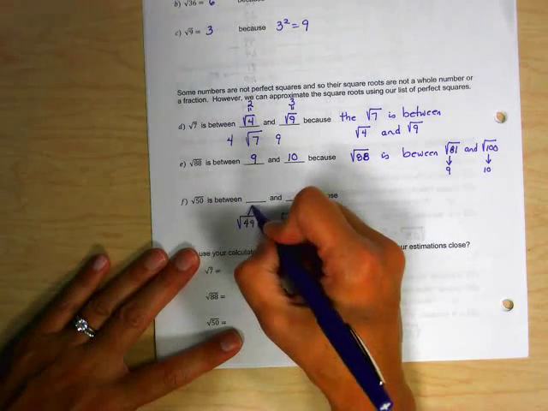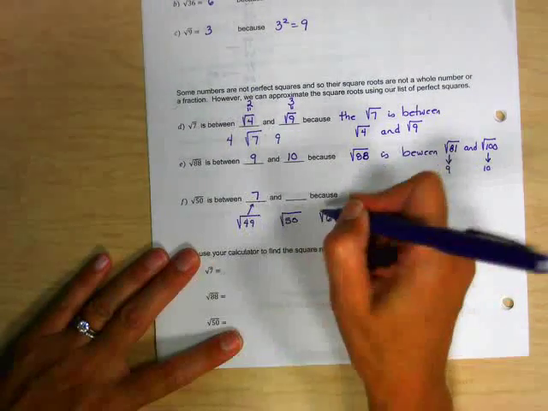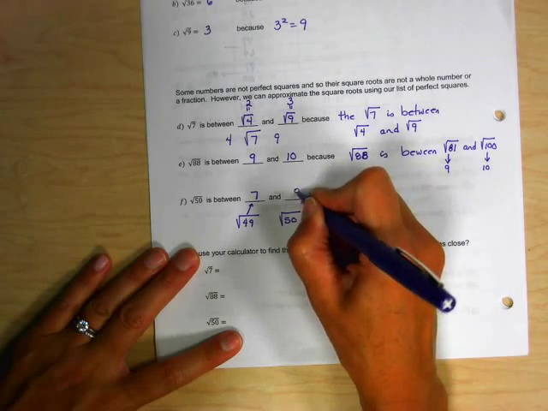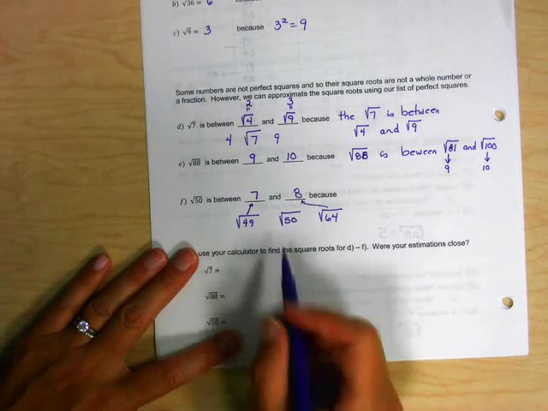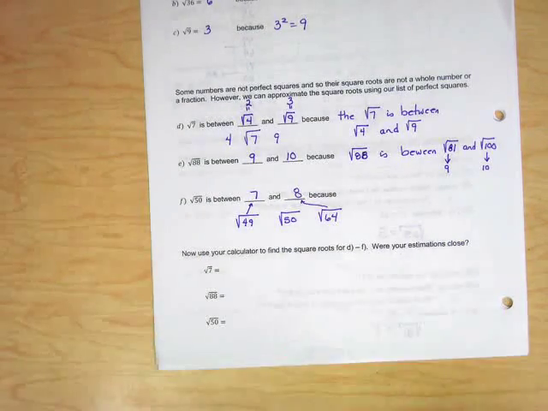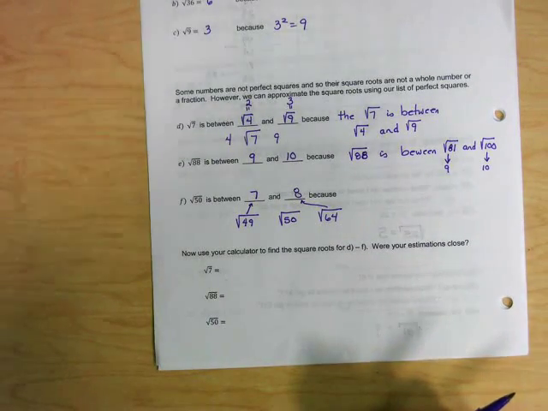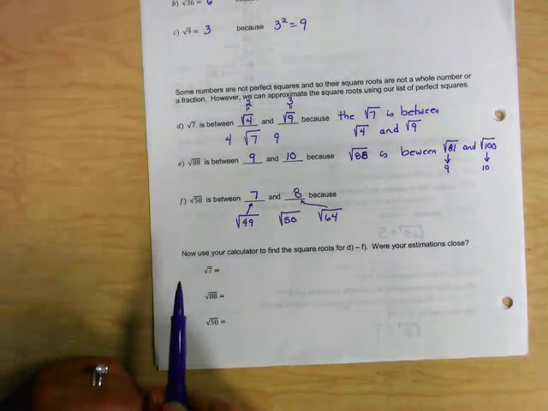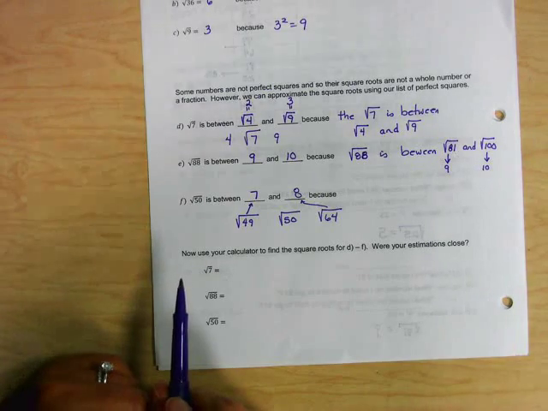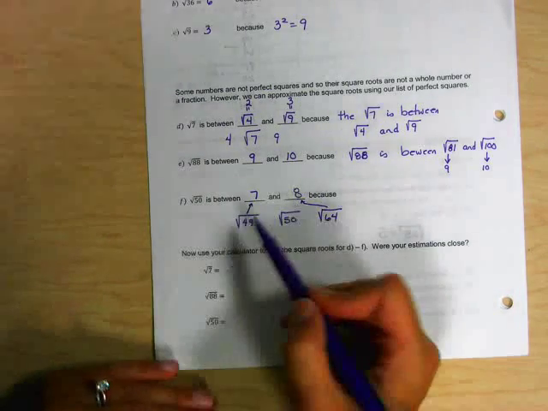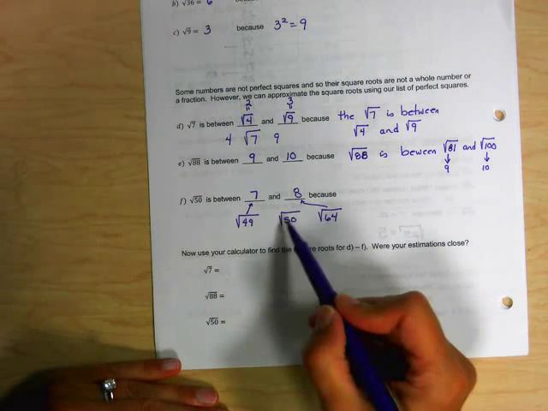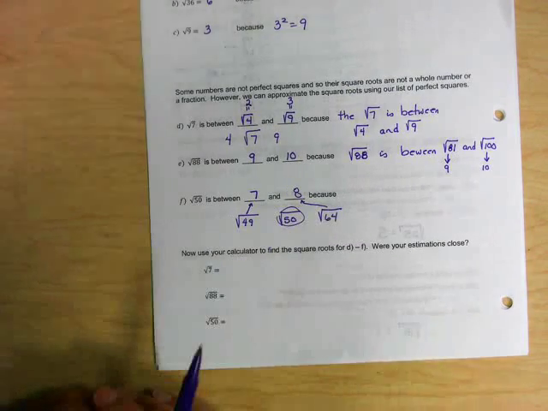Well, the square root of 49 is 7. The square root of 64 is 8. So then I know the square root of 50 has got to be stuck between 7 and 8. Doesn't that make sense? If this equals 7 and this equals 8, then this has to be stuck between 7 and 8.